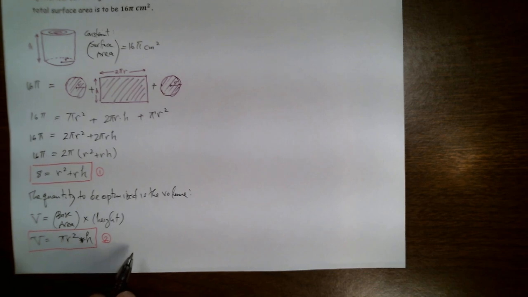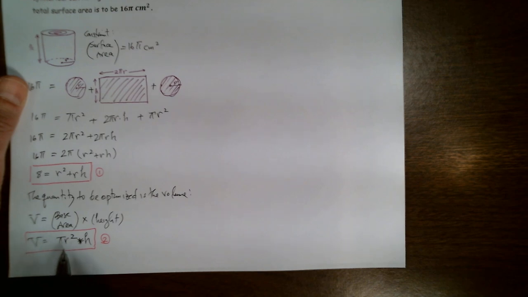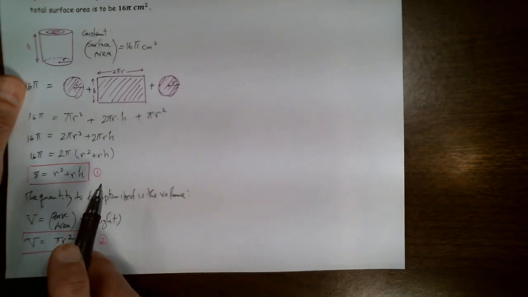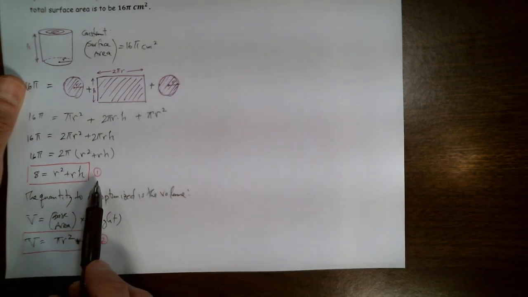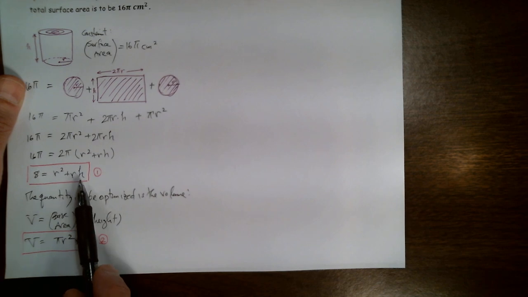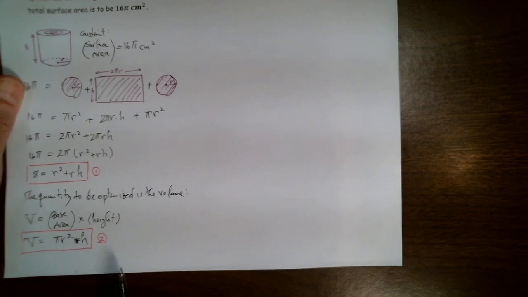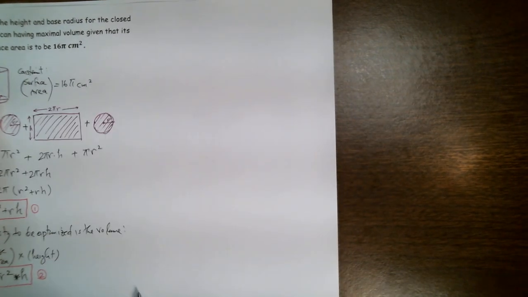And so in order to use our analysis of derivatives, we would like to express the volume as a function of a single variable, right? But again, we could come back to equation 1 and use that to easily express the height of the can as a function of r, the base radius. So let's see if we could do that now up here.